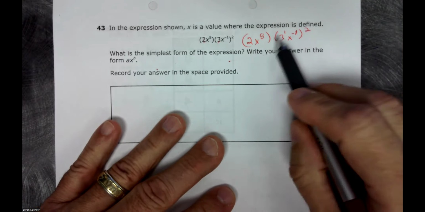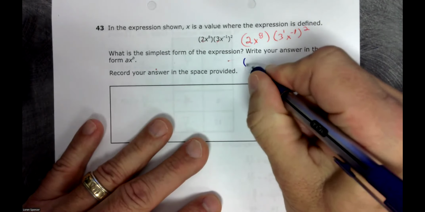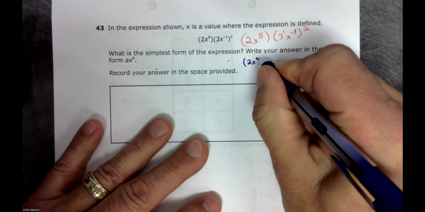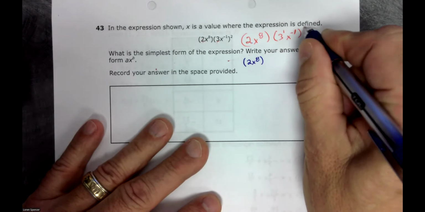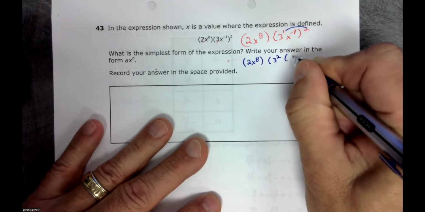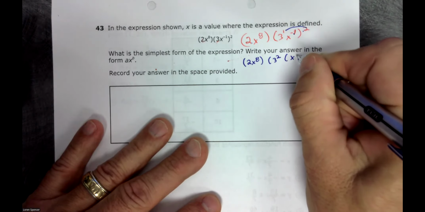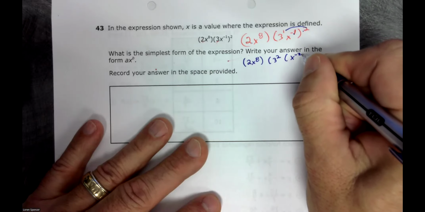When I do that, I multiply my powers. So again, the first part, we get to leave it alone. We still have 2x to the 8th. But this times this gives me 3 squared. And this times this, a negative 1 times a positive 2 gives me negative 2.